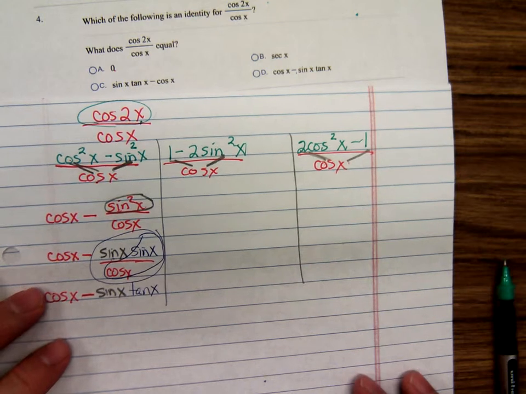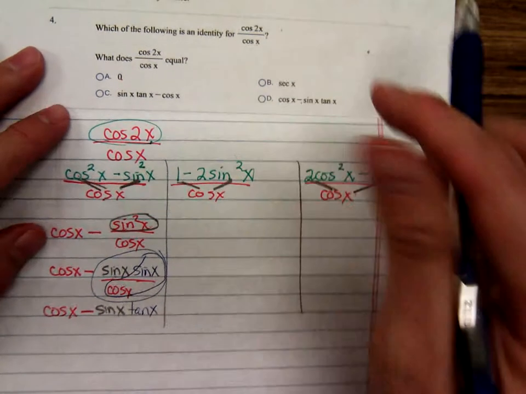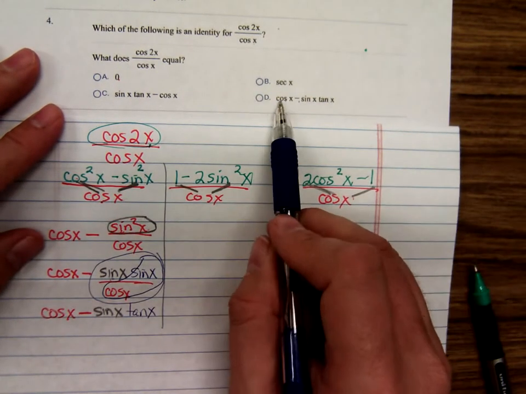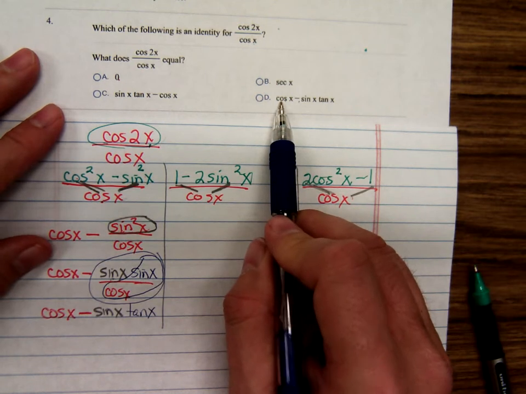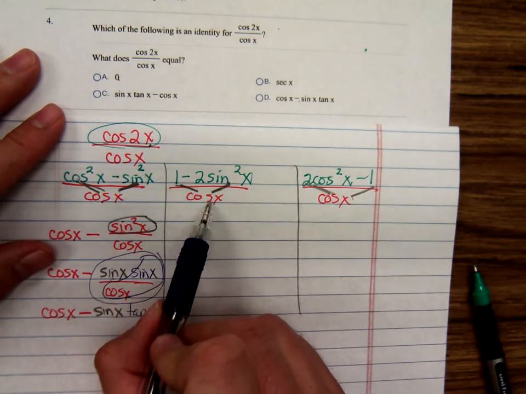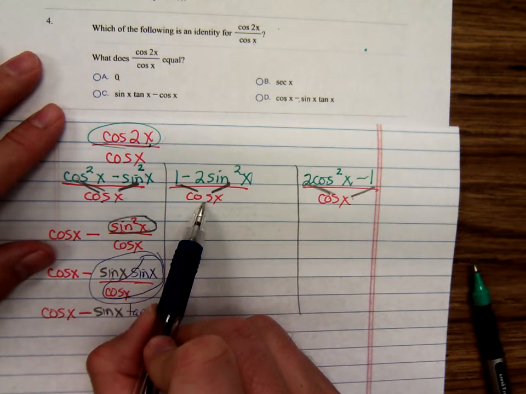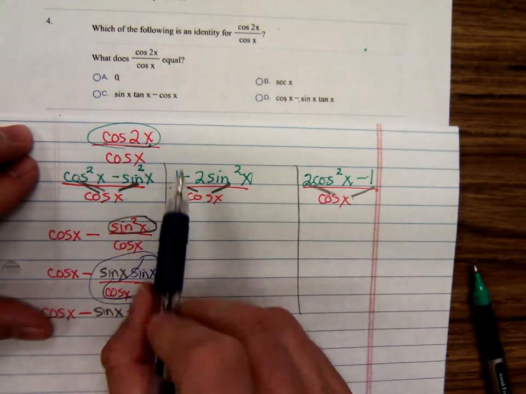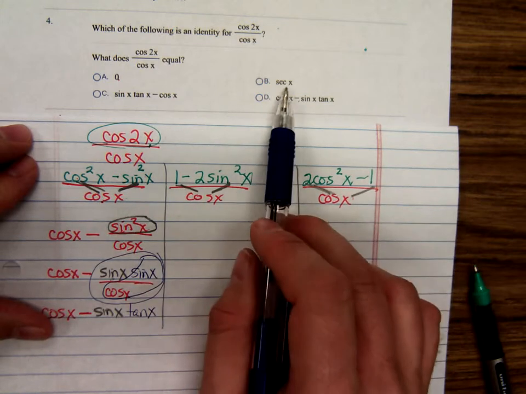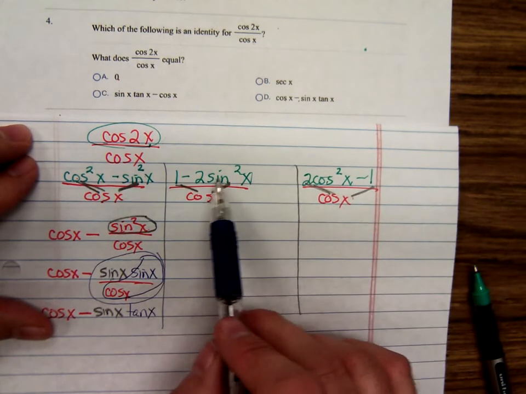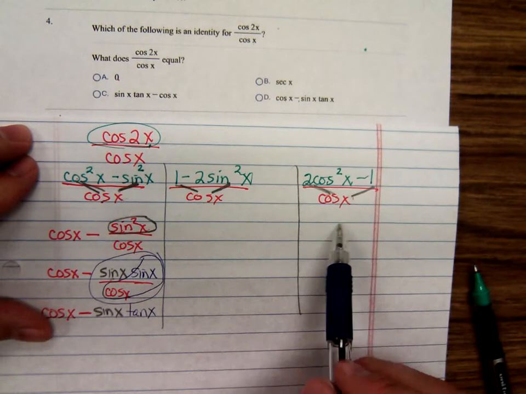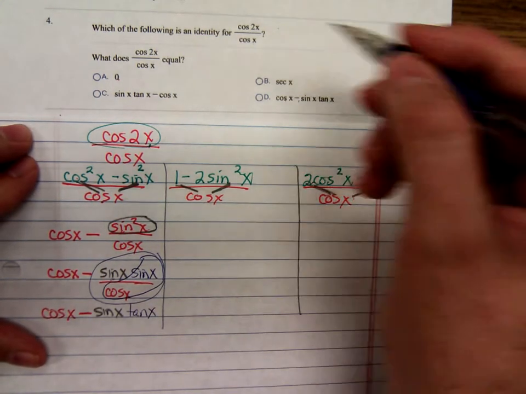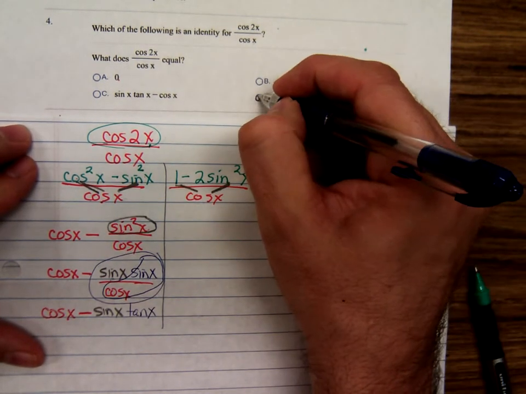So, when I first glanced at this, I didn't see one of these that had a cosine. This one here, if we started going through it, the 1 over cosine would begin with what? Secant x. So, this one has a secant x, but you would then have all of that stuff there. So which one is it? It is D.